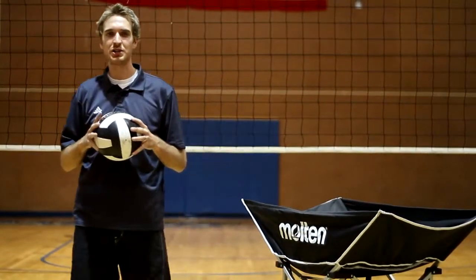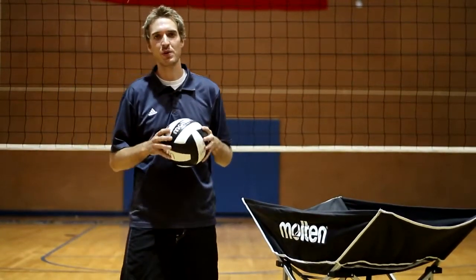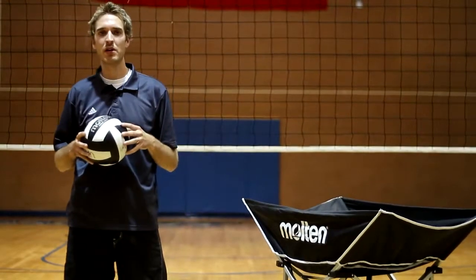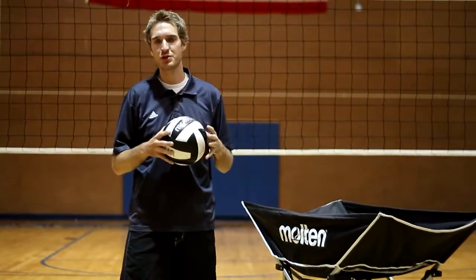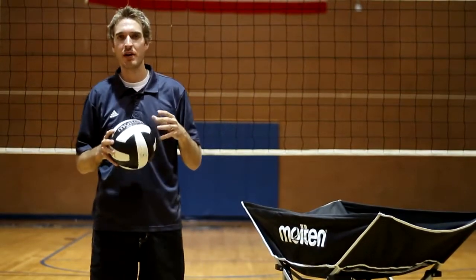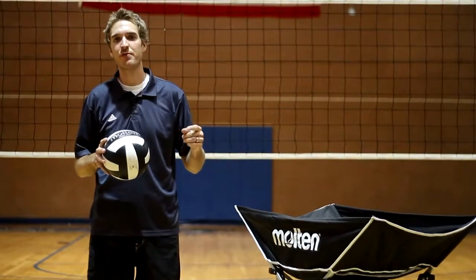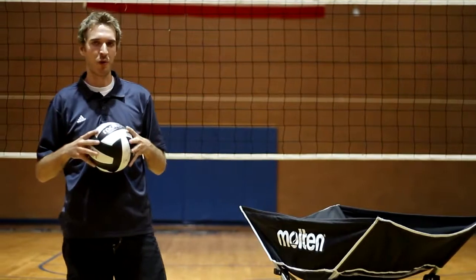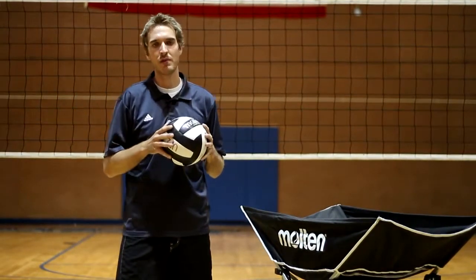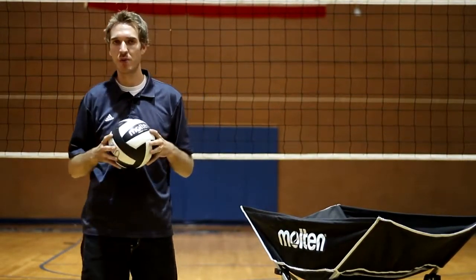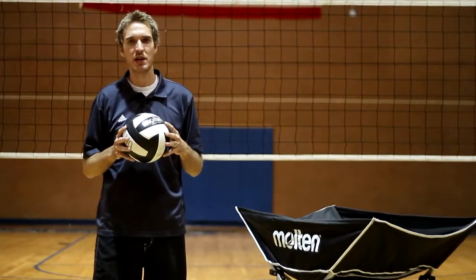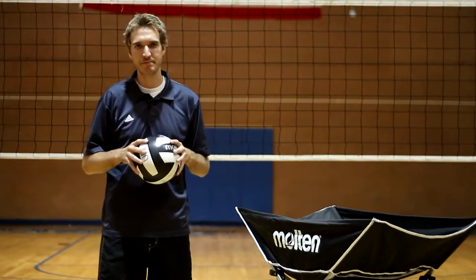The first strategy is referred to as a 4-2. Typically, younger ages will use this strategy. It's where you have two different setters, and the setter will always stay in the front row. So in a 4-2 rotation, you're only going to have two hitters in the front row at all times, and there's always going to be a setter in the front row.